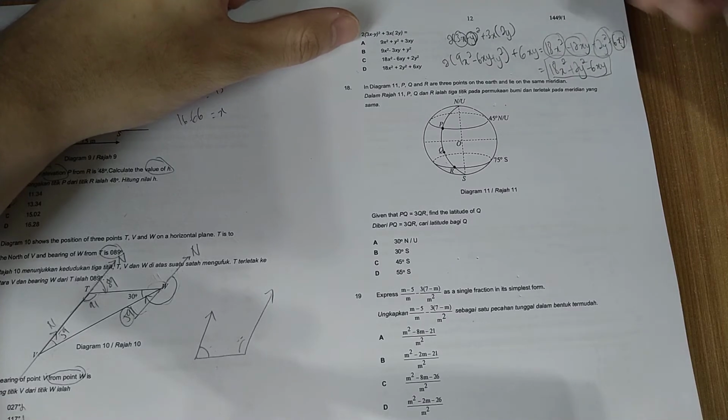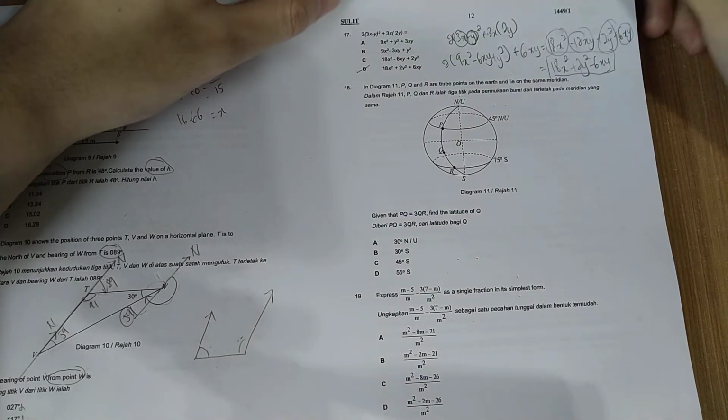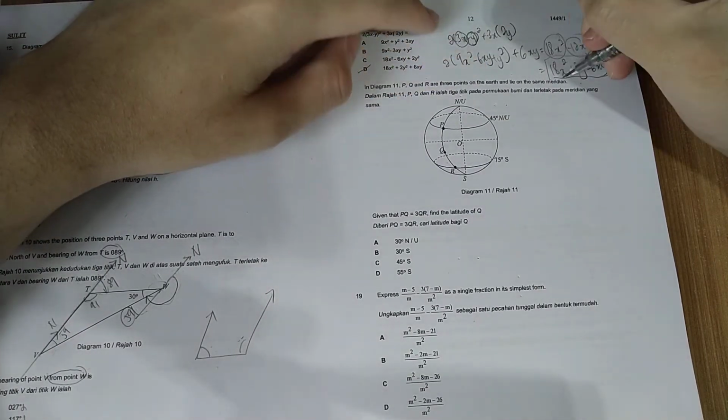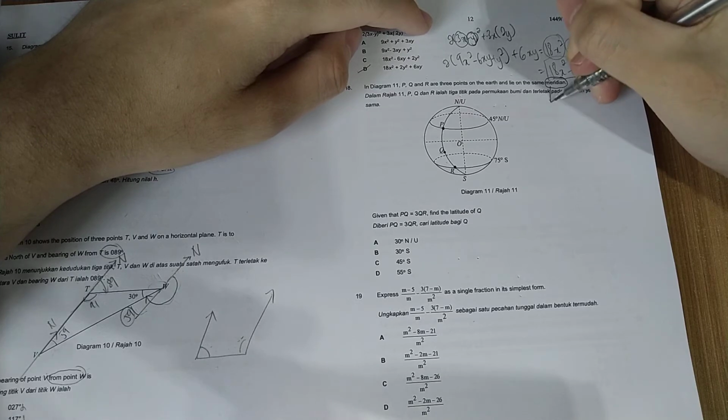Okay, sorry, I left the square here. So the answer is D, donkey. Next, 18, diagram 11. PQR are 3 points that lie on the same meridian. What's meridian? Meridian means longitude.